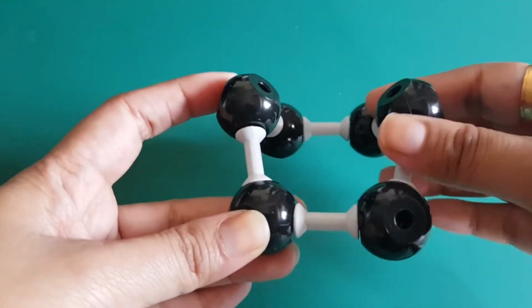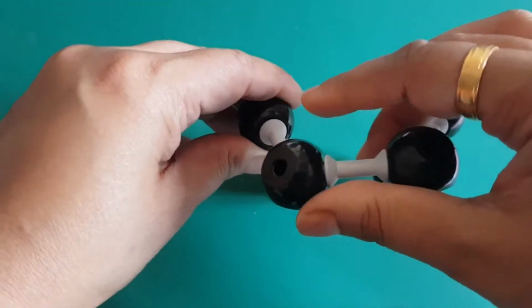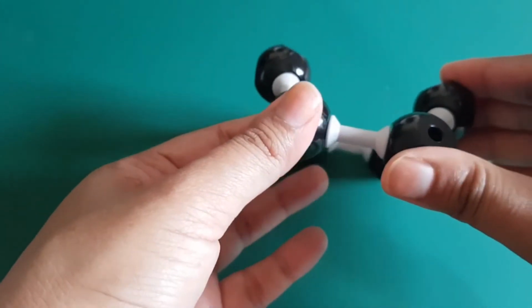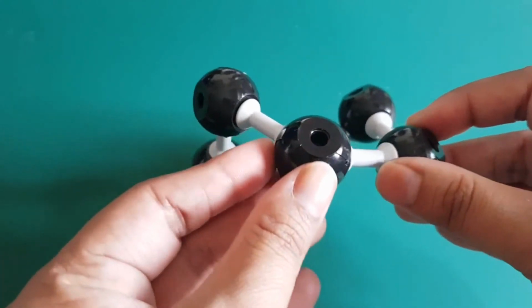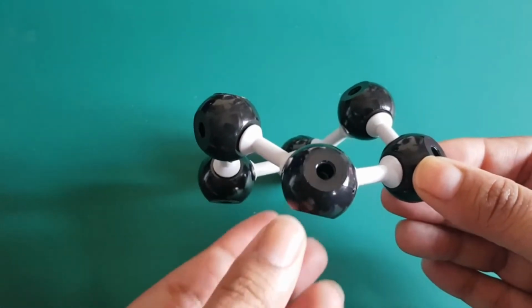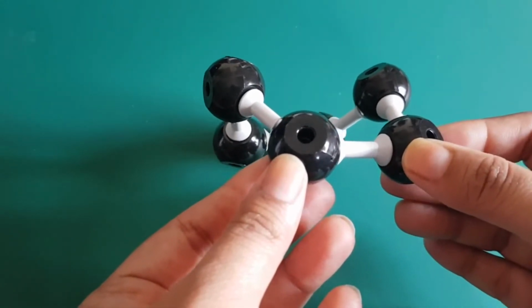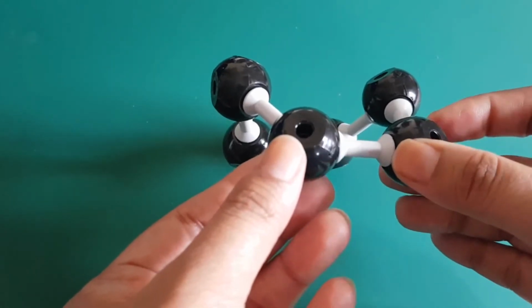Now we'll keep this part of the molecule fixed and we will rotate these carbon-carbon single bonds to bring the molecule to this position. As you can see, you can view it from this point. This is the twist boat conformation. It is more stable than the previous conformation, that is the boat conformation.